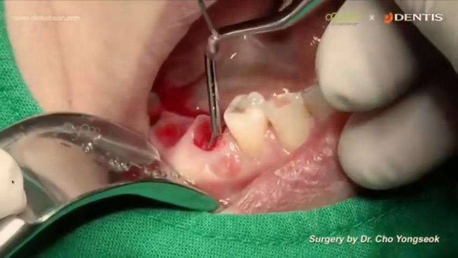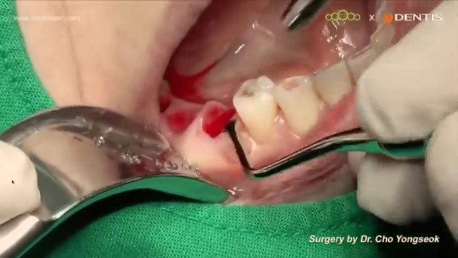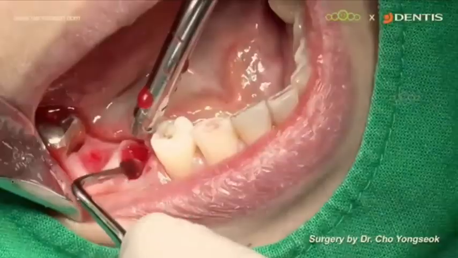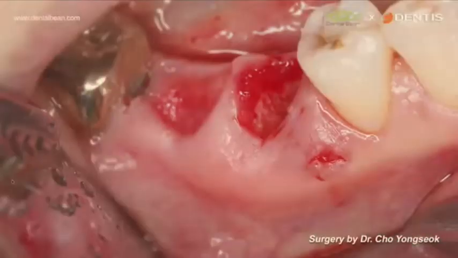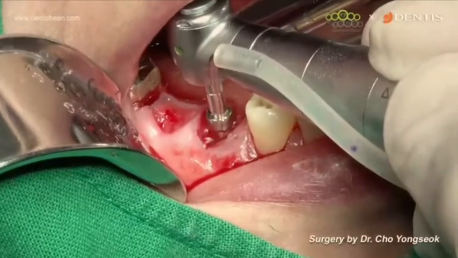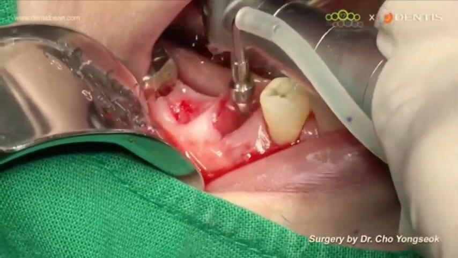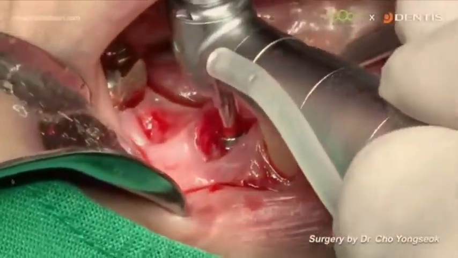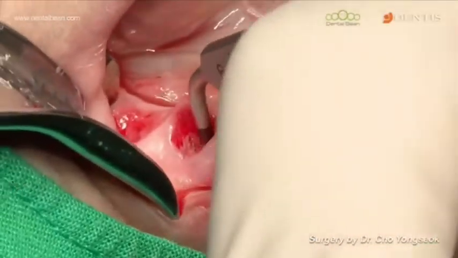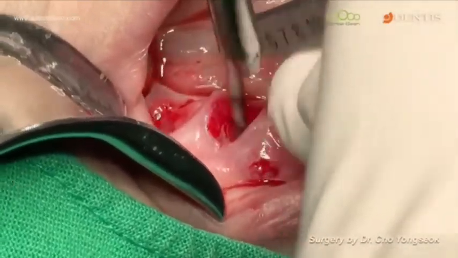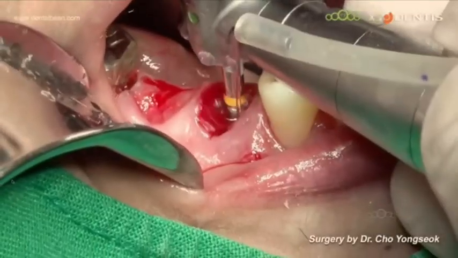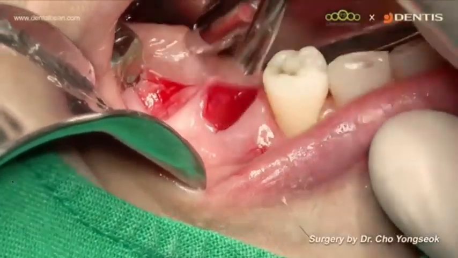Extracted the second premolar and buccal bone is lost like this. Okay, as you see, there was a fistula. I prepped the osteotomy at the center of the alveolar ridge. Center of the alveolar ridge, not the center of the root. Because the premolar root is positioned buccally, your implant must be positioned at the center. So the osteotomy should be done at the lingual of the extraction socket.